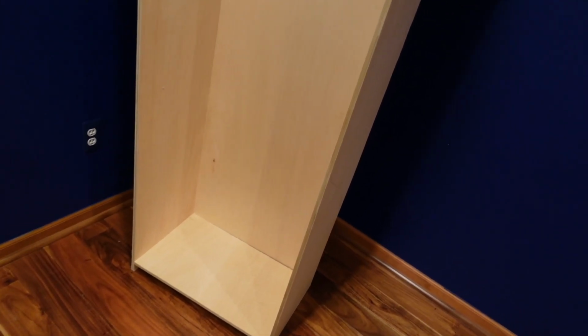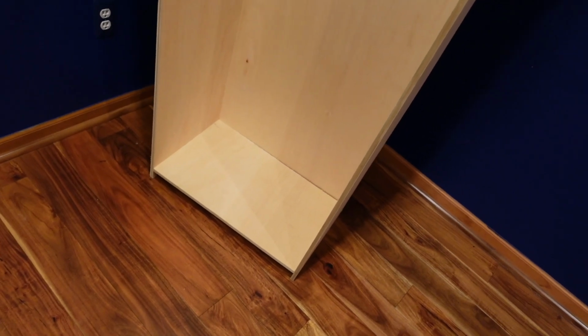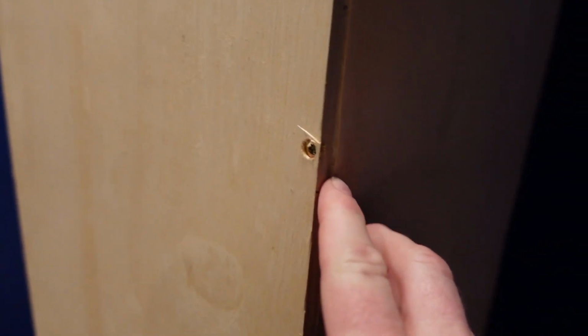I went with 1/2-inch thick wood just for lightness, because I know I probably would have normally done 3/4-inch wood, but the 3/4-inch wood was just too heavy. So I went with 1/2-inch, which is fine. But what I found is I run into a couple issues drilling here. You can see it kind of bulges out.